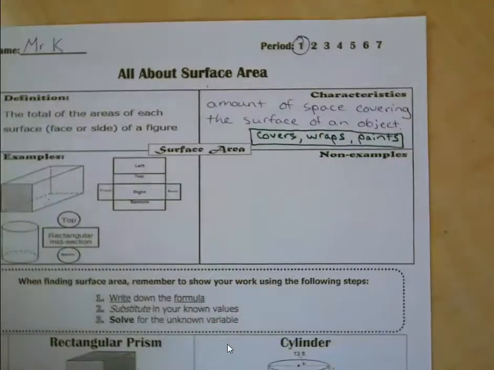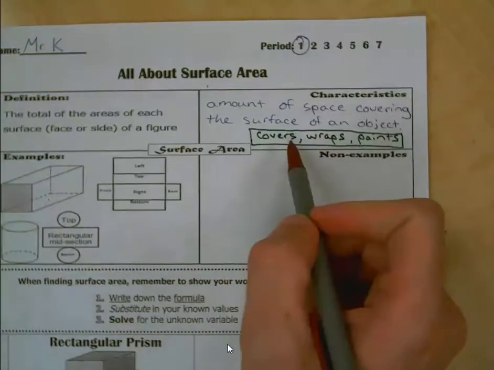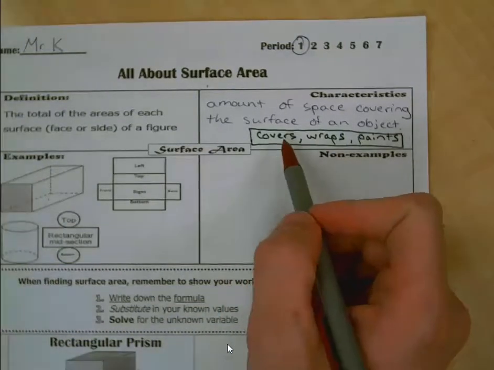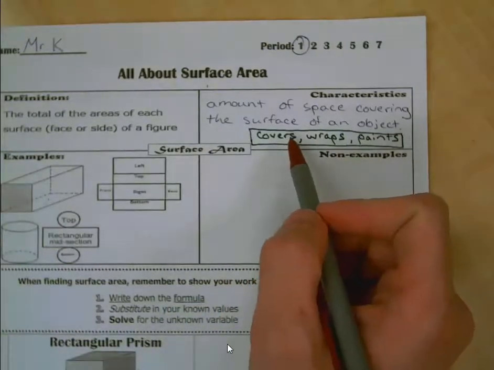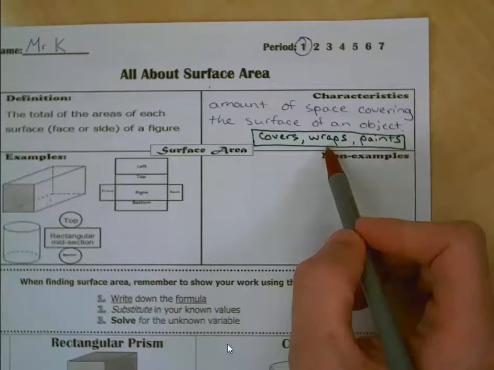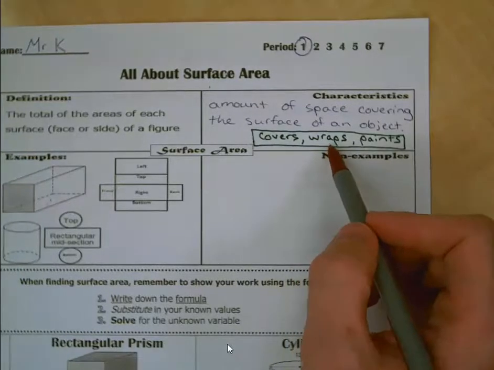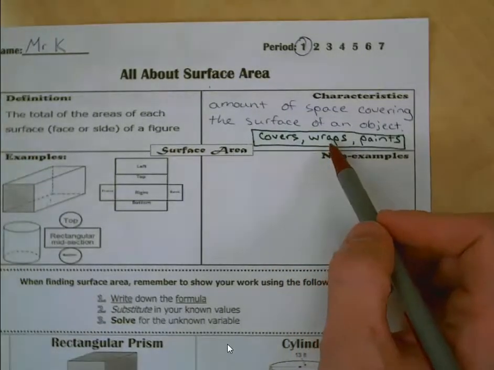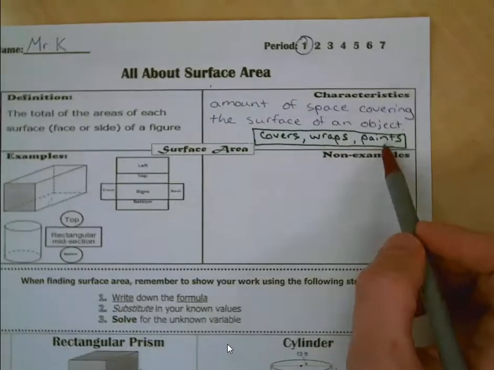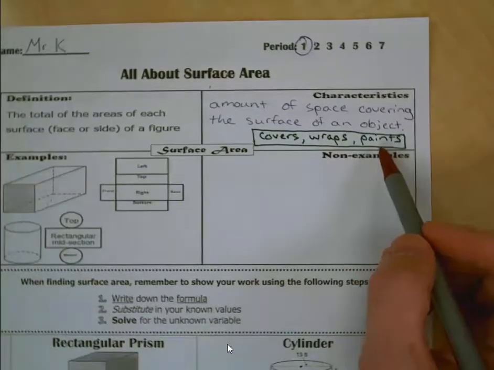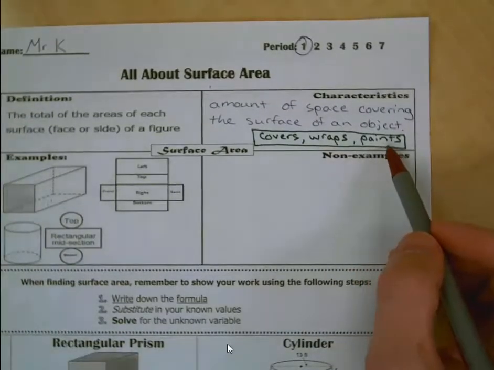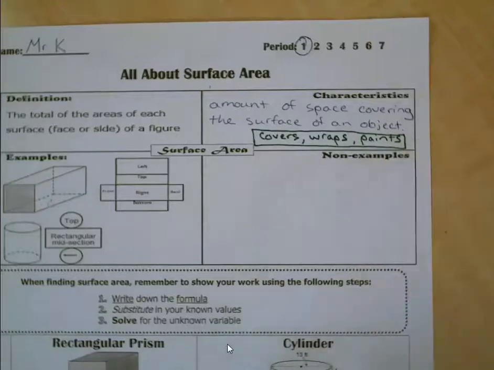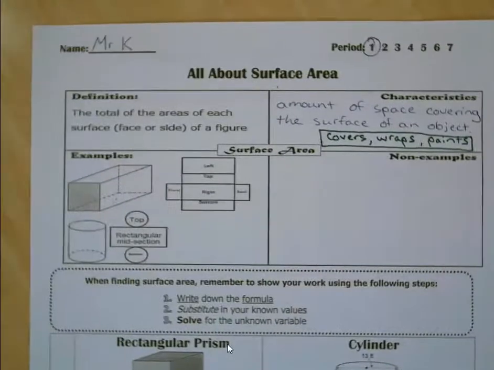So for example, if you wanted to cover your couch in new cloth, you'd be covering the outside or the surface area of that couch. If you wanted to wrap a present for your cousin, you'd be covering the outside or the surface area of that present in wrapping paper. And finally, if you wanted to paint, let's say, a birdhouse, you'd be painting the outside or the surface area of that birdhouse.